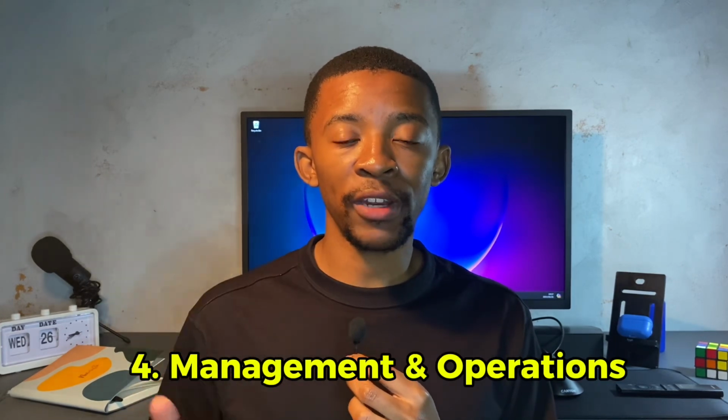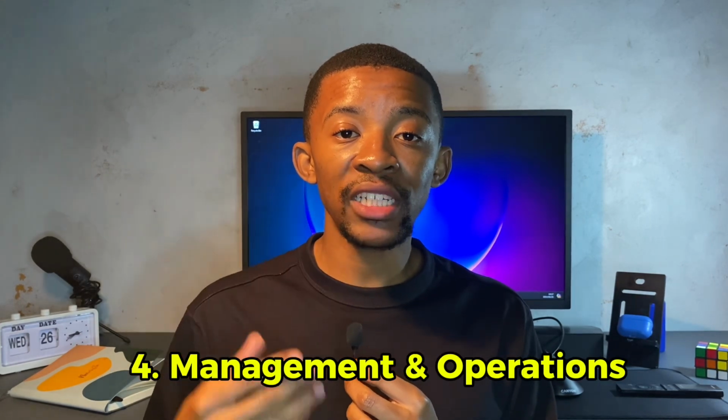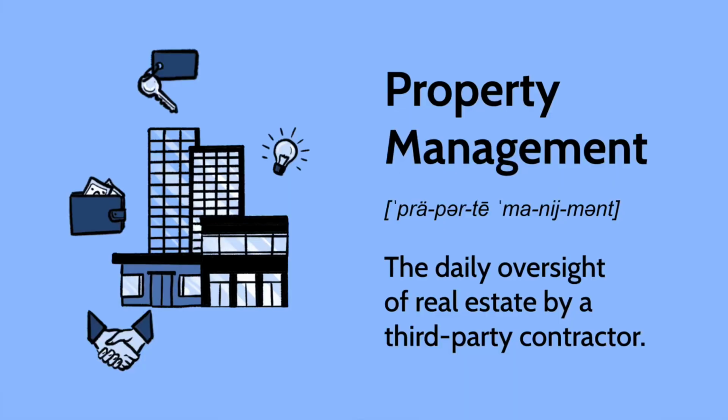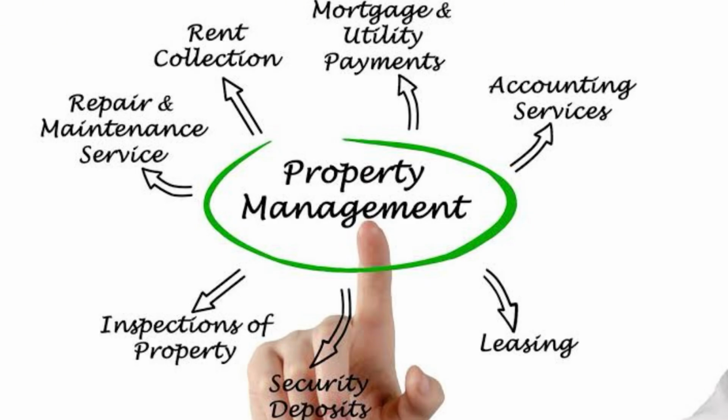Another way REITs operate is through management and operations. REITs manage their operations either directly or through third-party property managers. What they do is handle tenant relations, property maintenance, lease agreements, and other operational aspects to ensure that the properties generate consistent income.